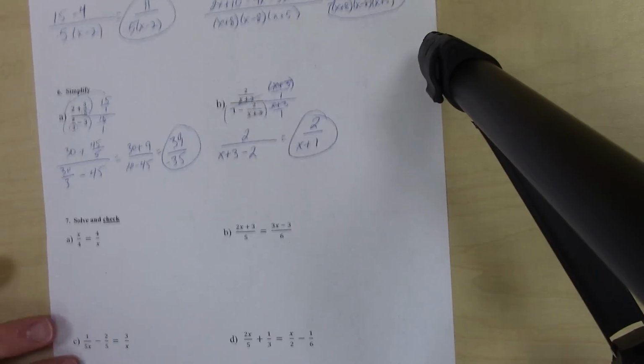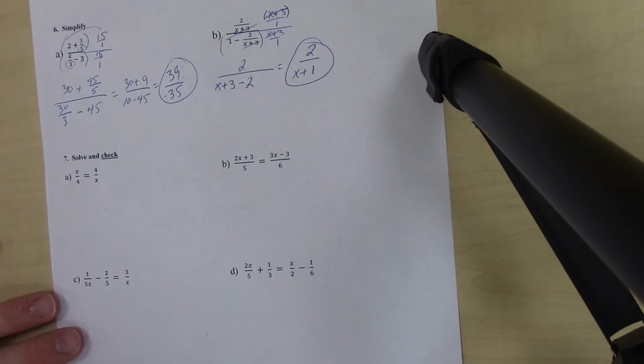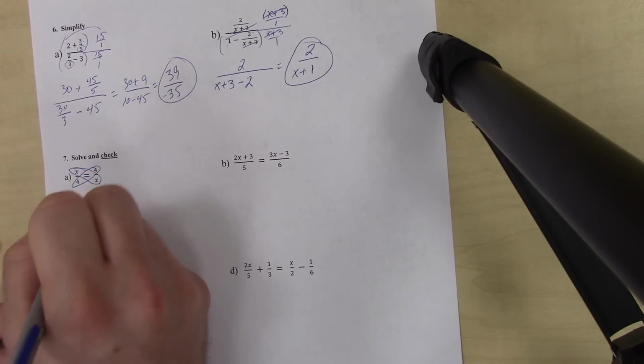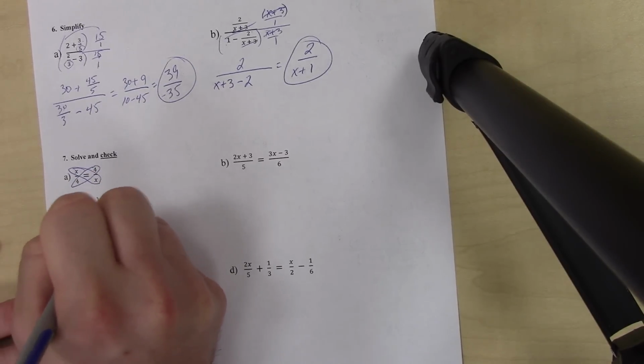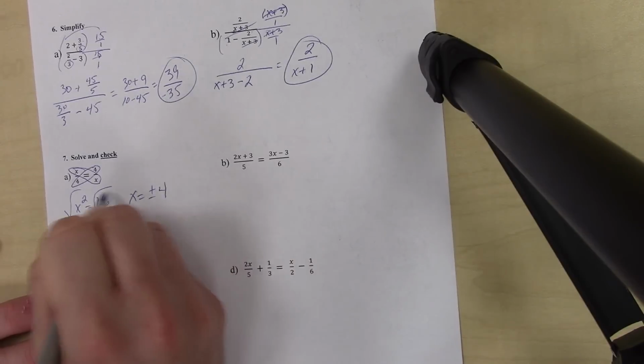Okay? For solving problems, you can think of either getting a common denominator, and once you have that, you can just set the tops equal to each other, or you can cross multiply and divide. For this problem, this is probably easier to just cross multiply. Here I get x squared equals 16, and I can just square root both sides. X equals plus or minus 4.